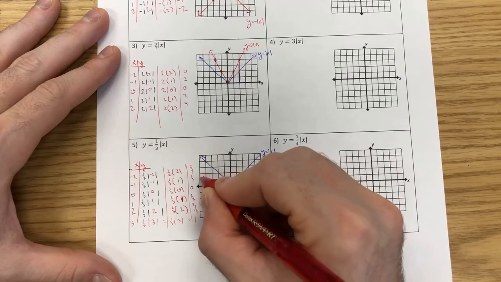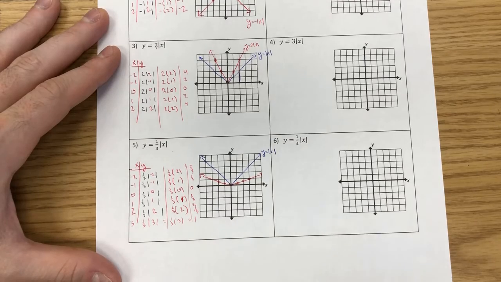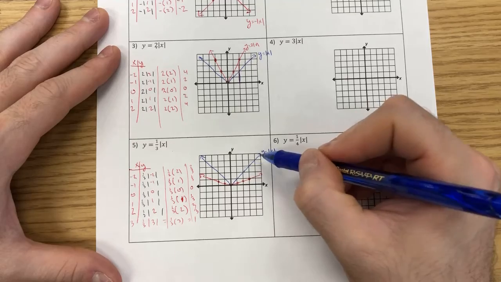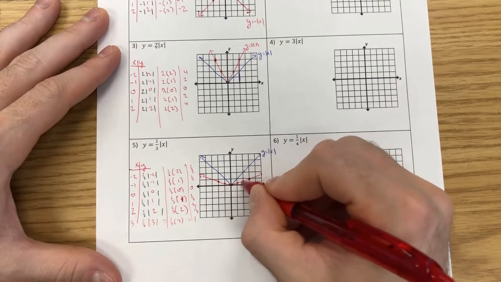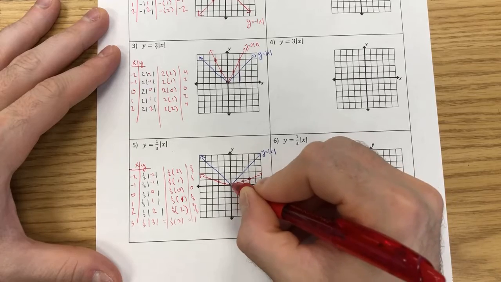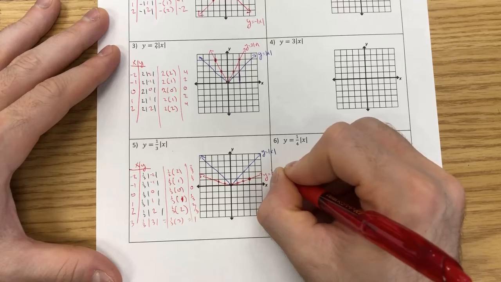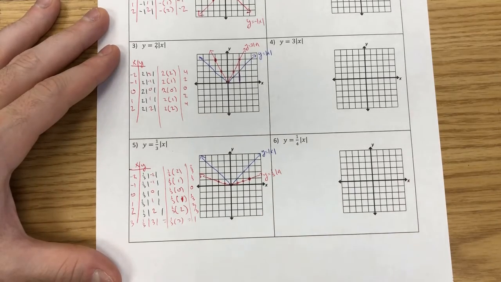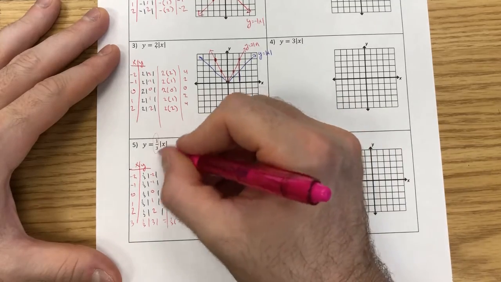And so what we notice is that there's a pattern going on with this diagonal. I was going up 1 over 1 with the parent graph each time. Now this time, between my origin and my next whole point right here, I went up 1 over 3. So where do I see an up 1 over 3 on my equation? The number out front.